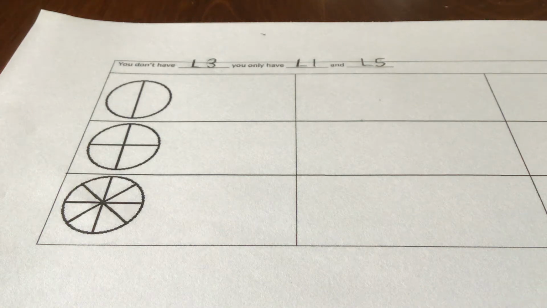Hello students, this is Mrs. Jones. Today we're going to talk about different levels and how you can mix them to get a desired level.